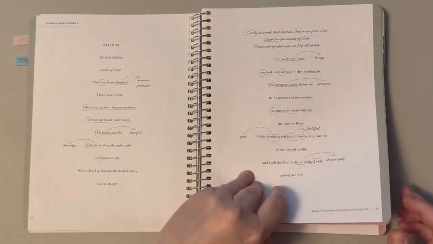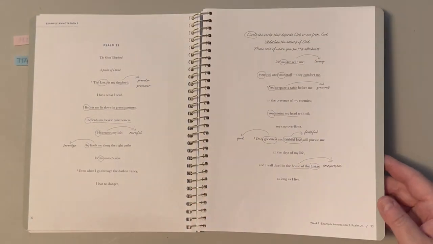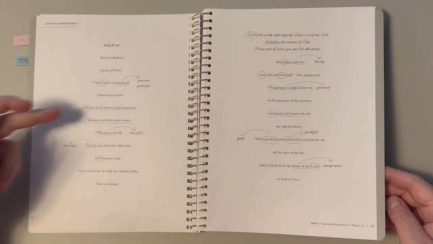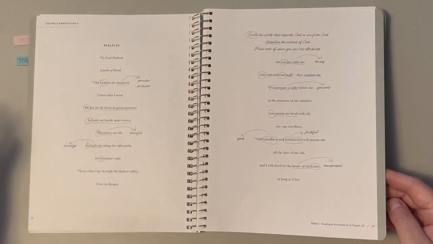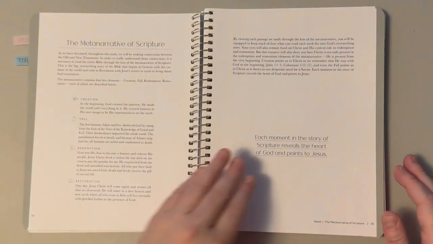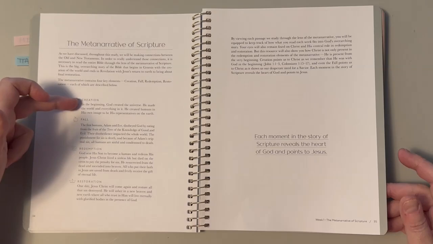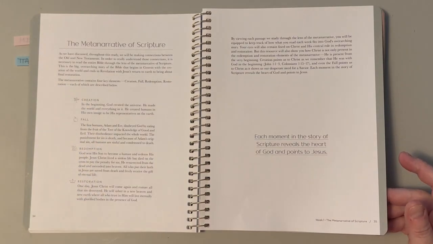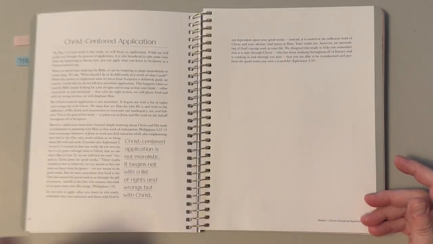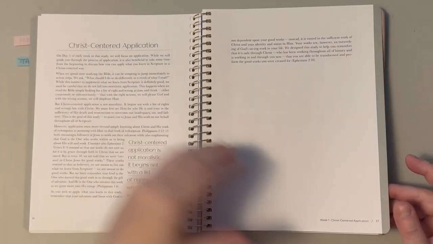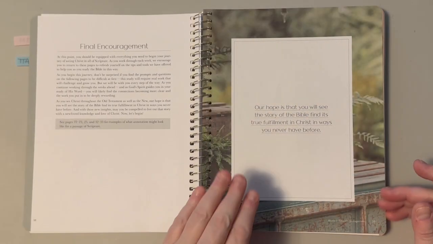It gives you another example, and this is example 3. They do a lot more underlining and circling. There's no highlighting on this. And then they talk about the meta-narrative of Scripture, which talks about creation, fall, redemption, and restoration. And then they talk a little bit more about the Christ-centered application.